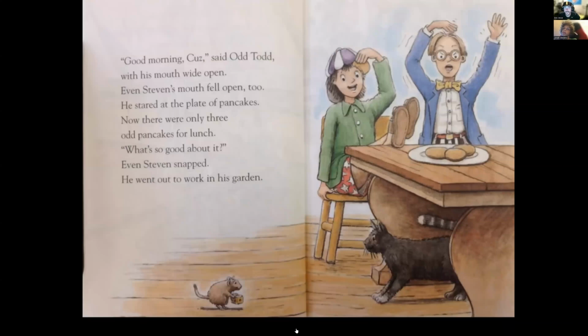"Good morning, cuz," said Odd Todd with his mouth wide open. Even Steven's mouth fell open too. He stared at the plate of pancakes. Now there were only 3 odd pancakes for lunch. "What's so good about it?" Even Steven snapped. He went out to work in his garden.